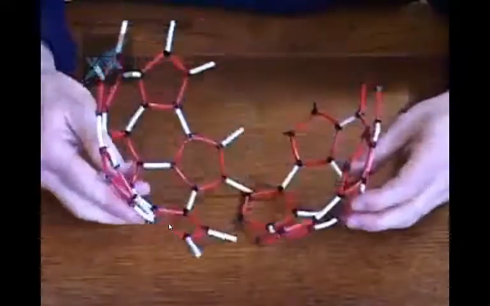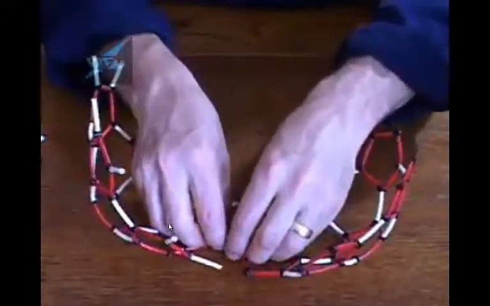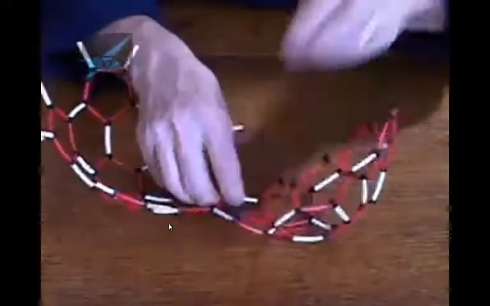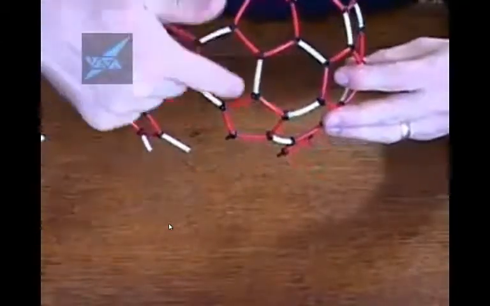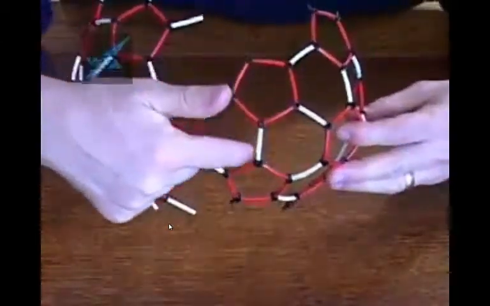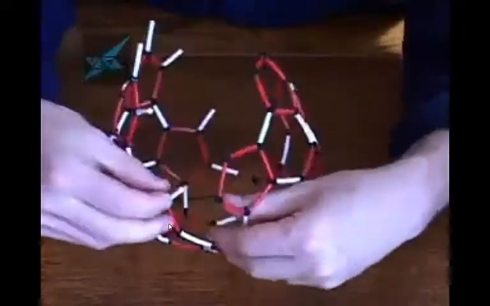And you just got to make sure that you join them into the right places. So you want to join them up so that you get a hexagon here. And then you simply zip it up.